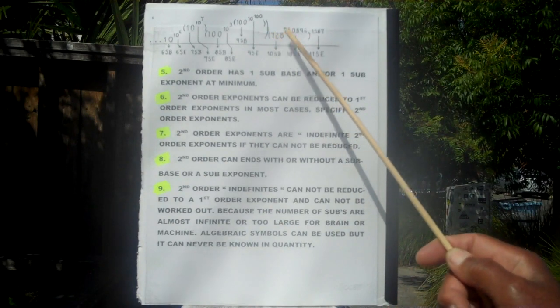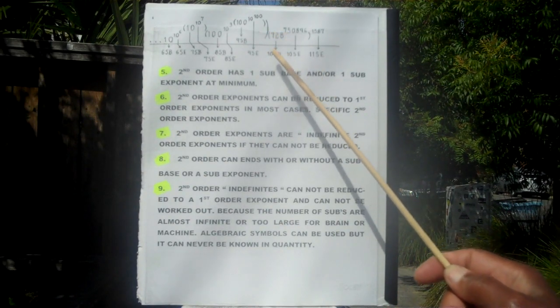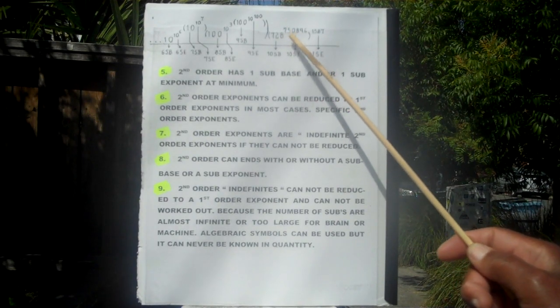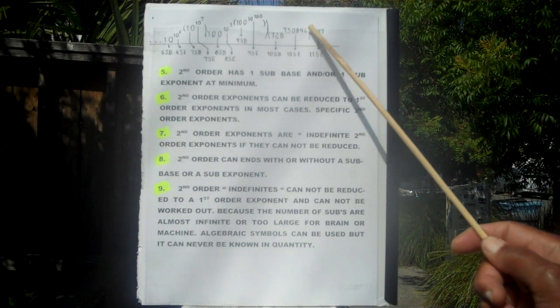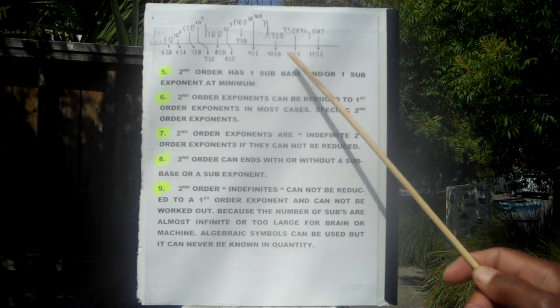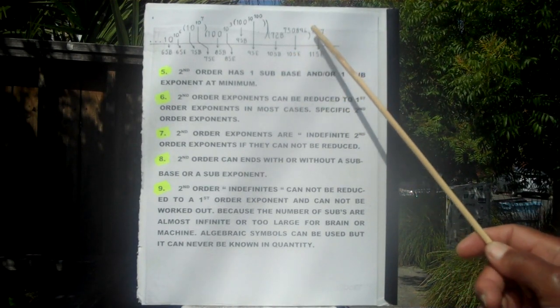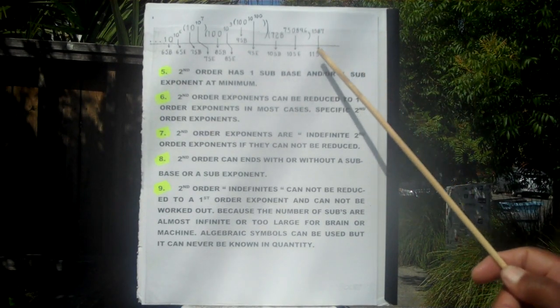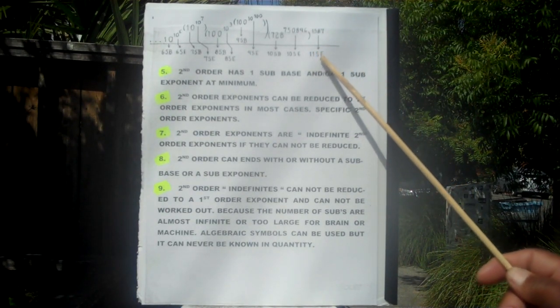2, the 728, which is the 10th sub-base, to the 750,896 exponent, which is the 10th sub-exponent, to the 1587 exponent, which is the 11th sub-exponent.